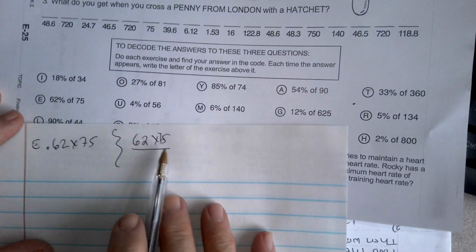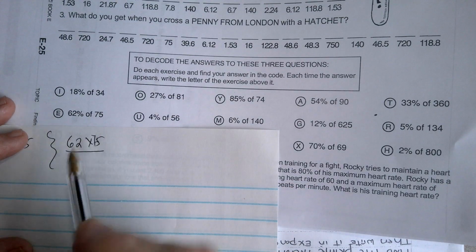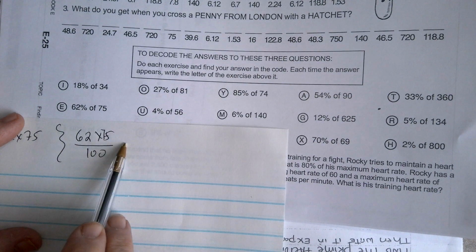Okay, so let's just listen for a second. So we said that you could also go 62 times 75 divided by 100, but the problem is I still have that big number to work with.